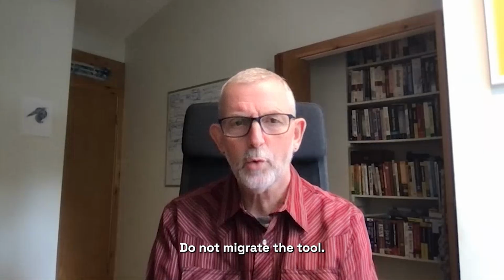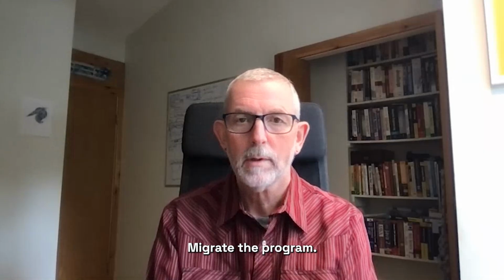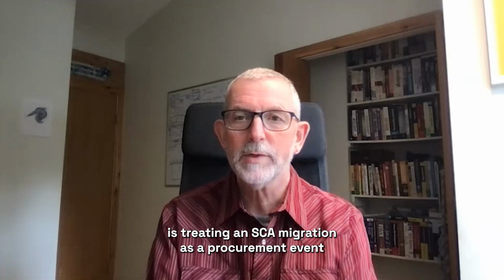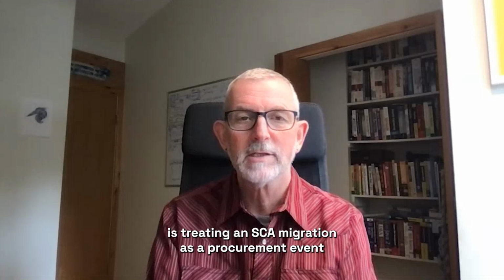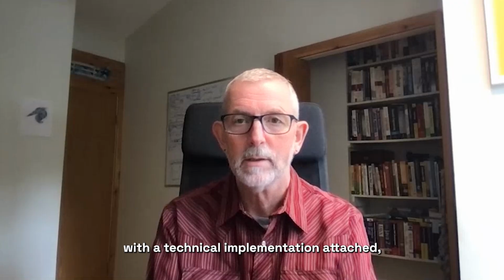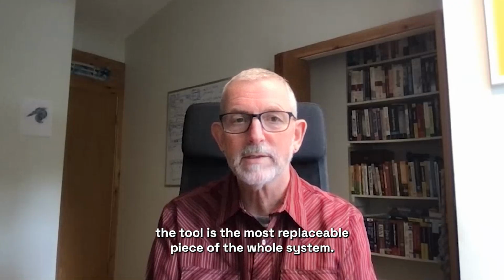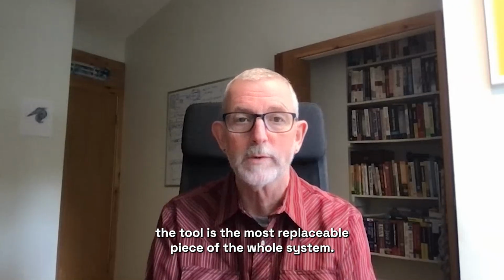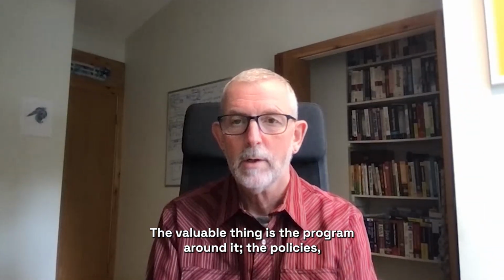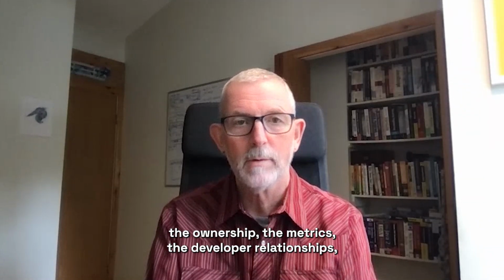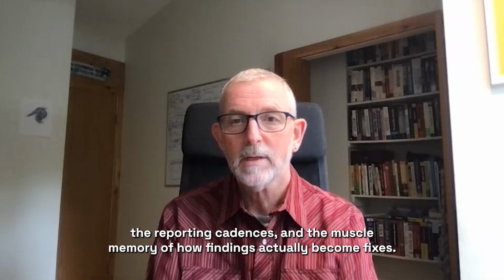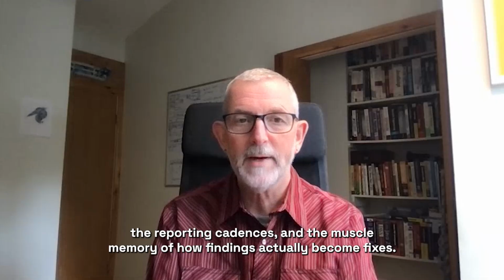Do not migrate the tool, migrate the program. The single biggest mistake I see organizations make is treating an SCA migration as a procurement event with a technical implementation attached, when in reality, the tool is the most replaceable piece of the whole system. The valuable thing is the program around it. The policies, the ownership, the metrics, the developer relationship, the reporting cadences, and the muscle memory of how findings actually become fixes.